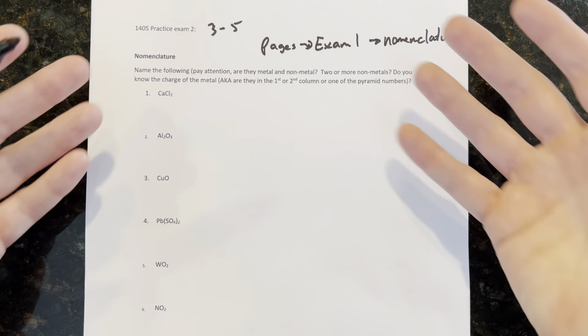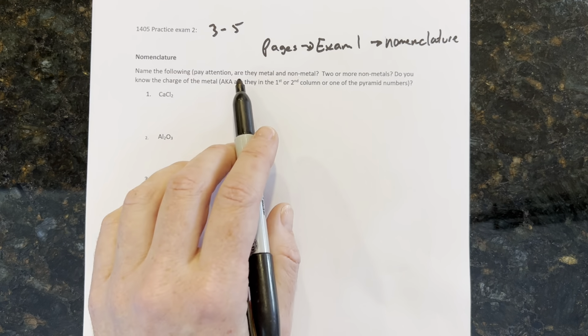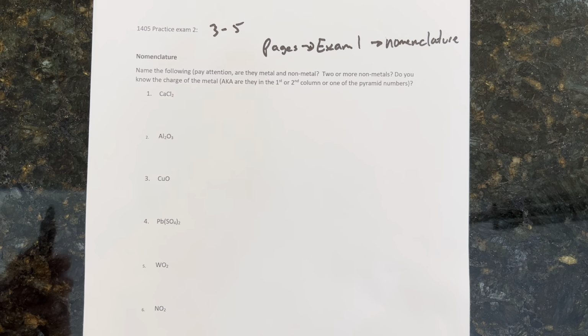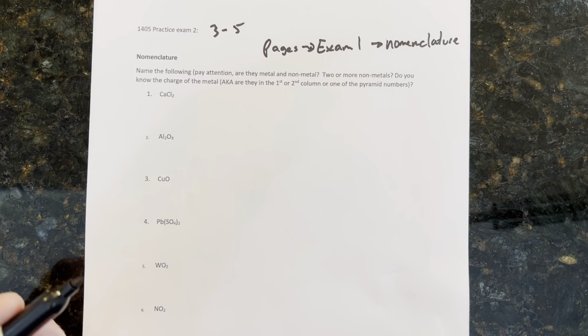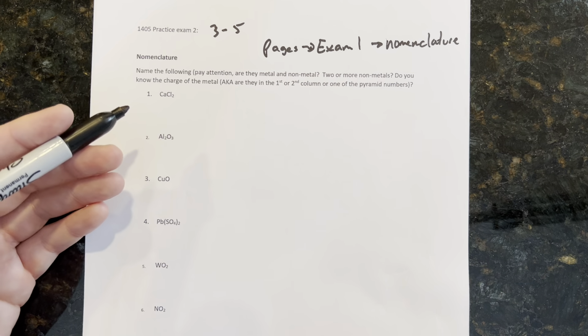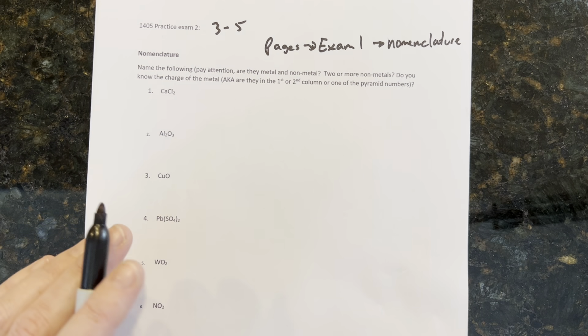I essentially just ask you to name these. I give you some hints. I say pay attention if they're a metal and a non-metal, and if they are a metal and a non-metal, do you know their charge of that metal? If you know the charge, you won't be using your Roman numeral, and if you don't know the charge, you will be using your Roman numeral.